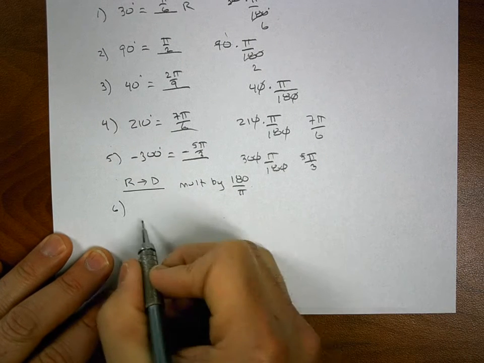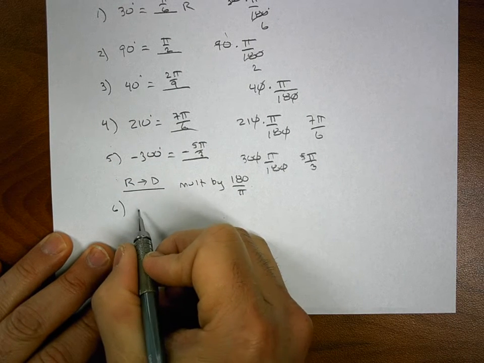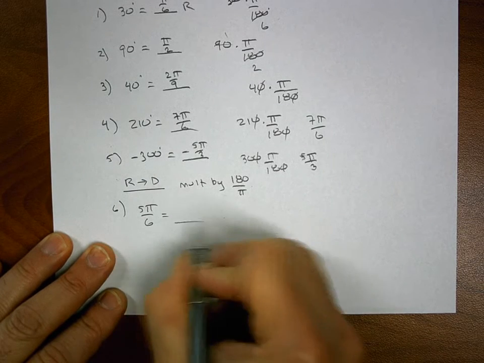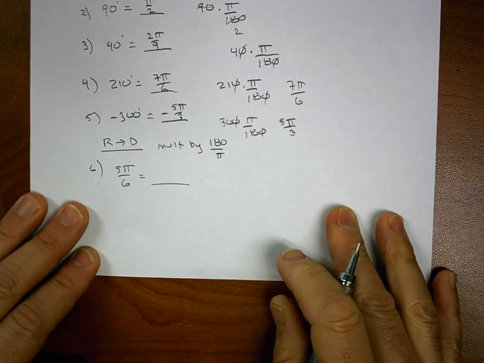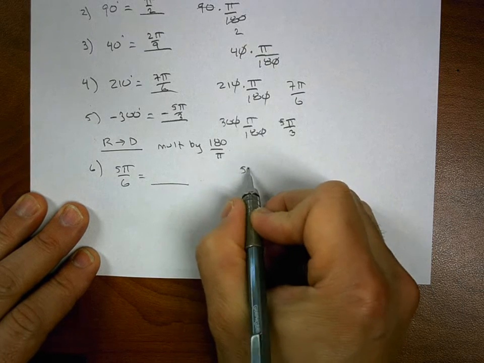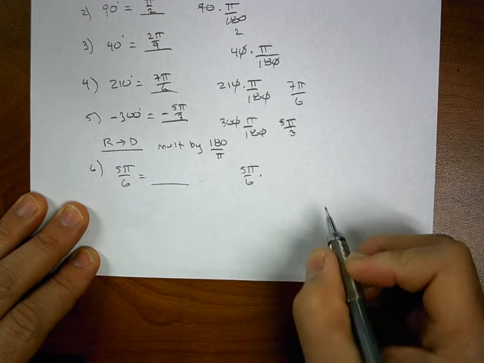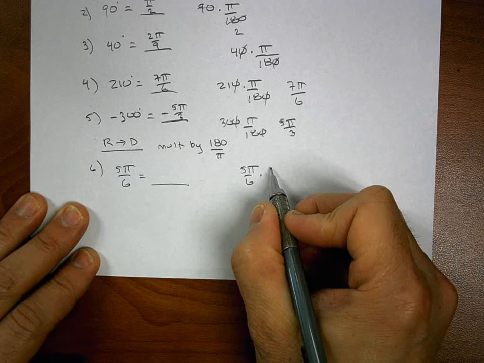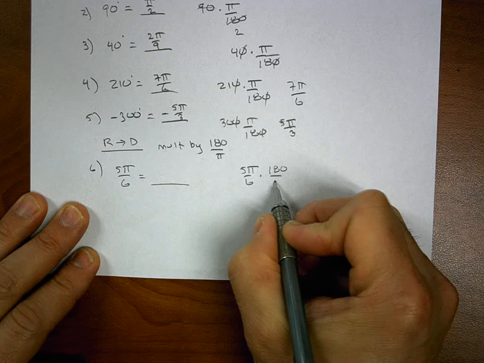All right, so number 6. Let me give you a radian measure. 5 pi over 6. So let's multiply that by 180 over pi.